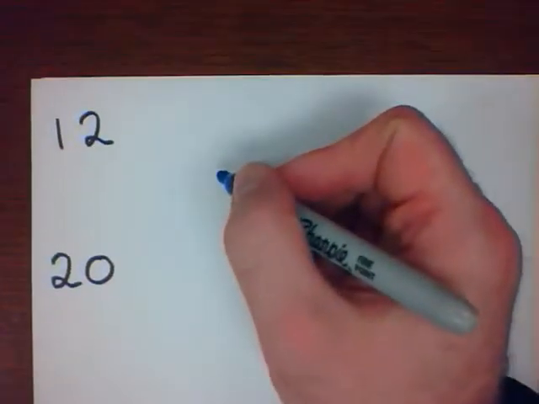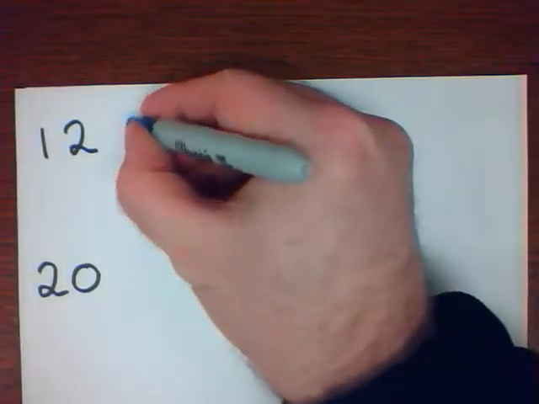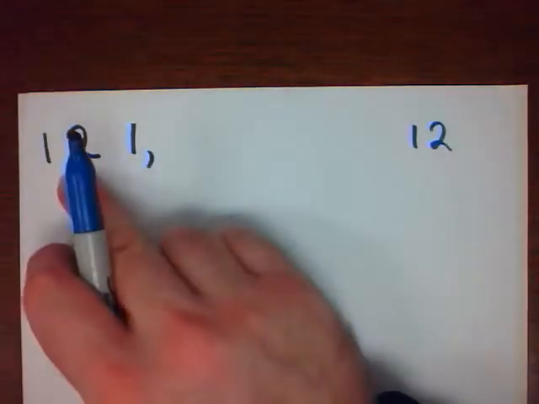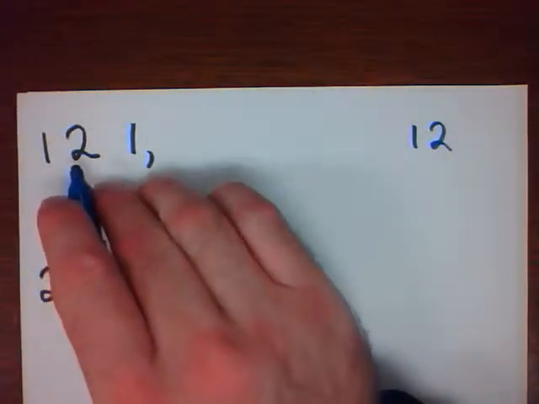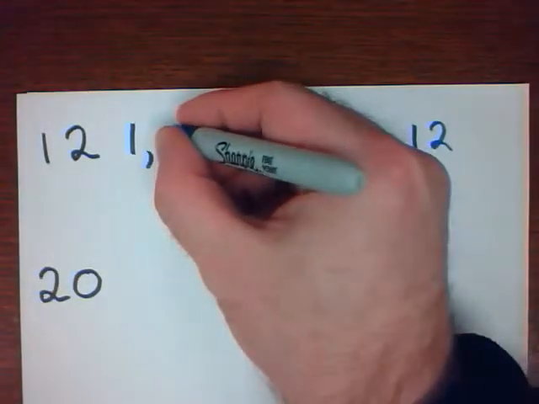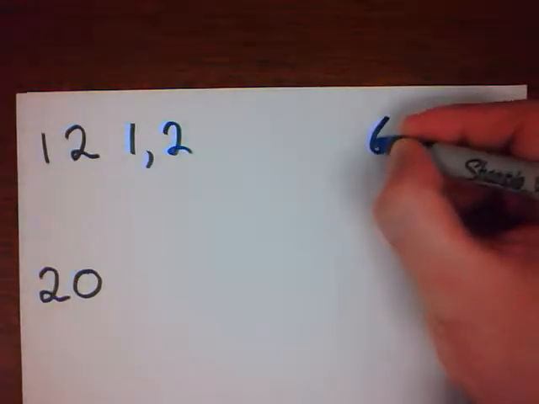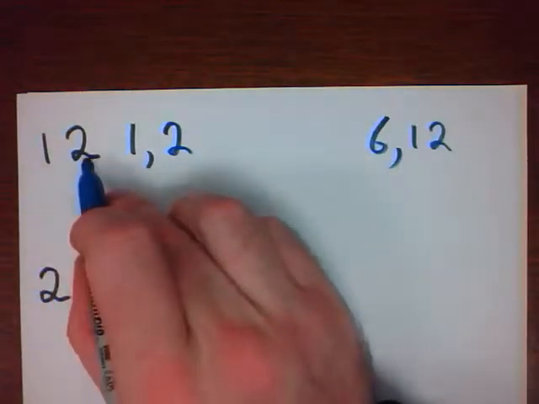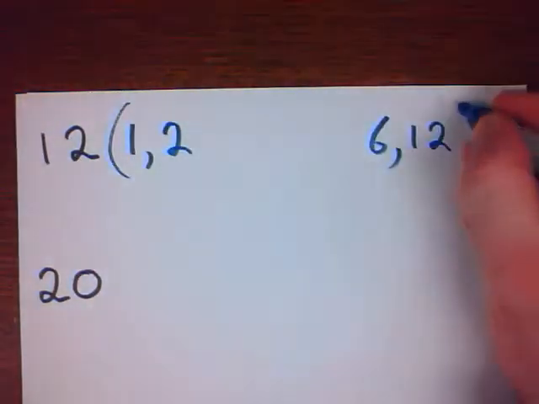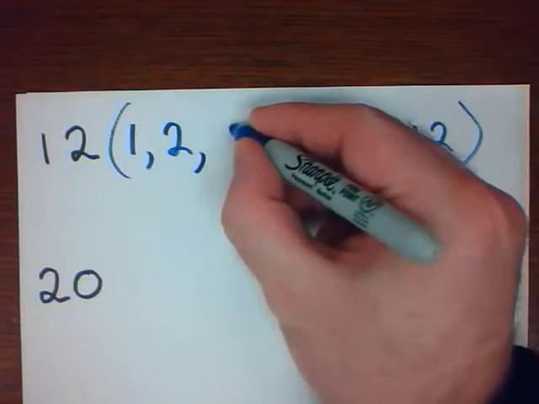So, what are the factors of 12? Well, I know that 1 times 12 will work. Those are its factors. What else do I do? This is where we learned the divisibility rules. Is this number divisible by 2? Yes, it is. 2 times 6. Is this number divisible by 3? Yes, this number is divisible by 3. 3 times 4, actually.